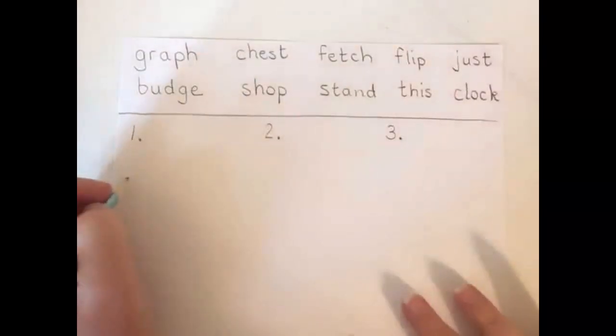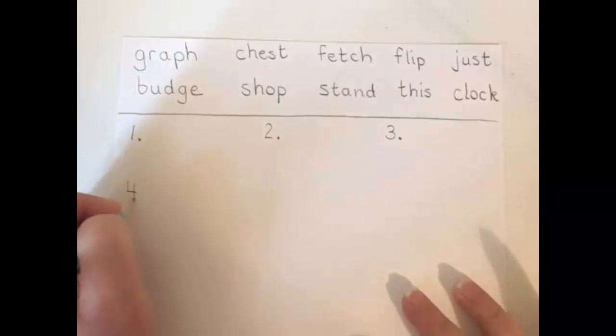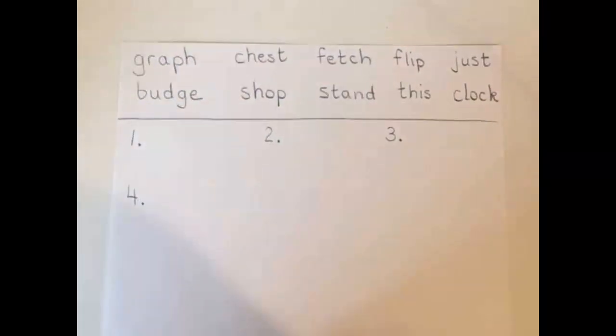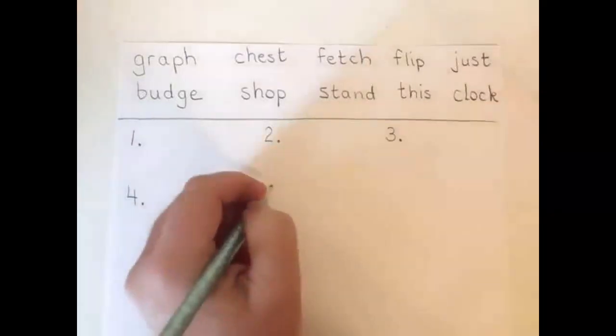Number 4. You can store things in this. Number 5.